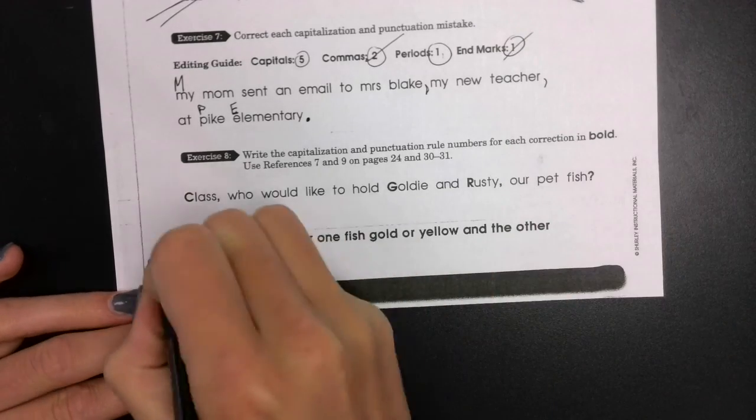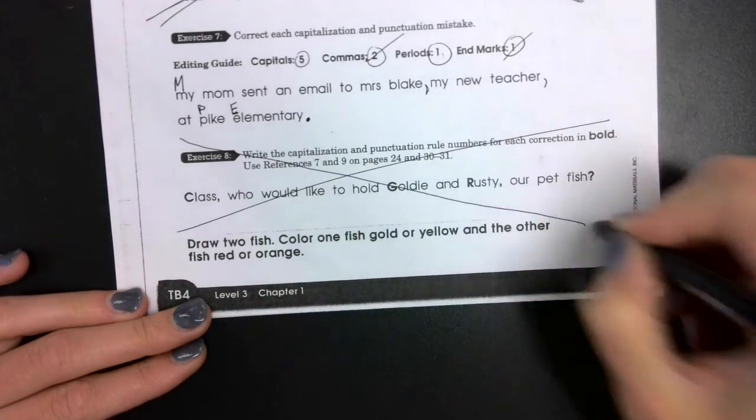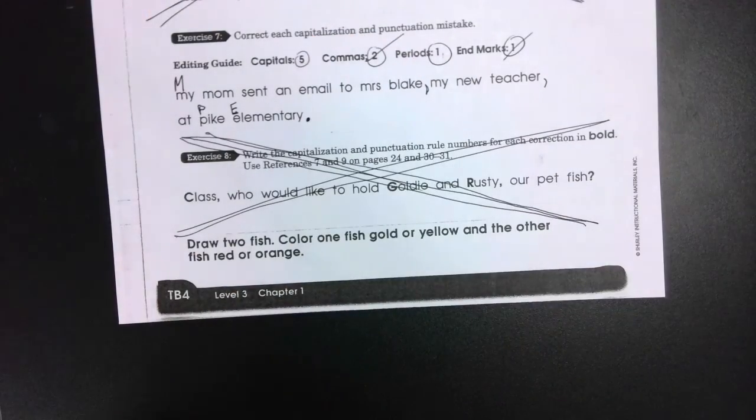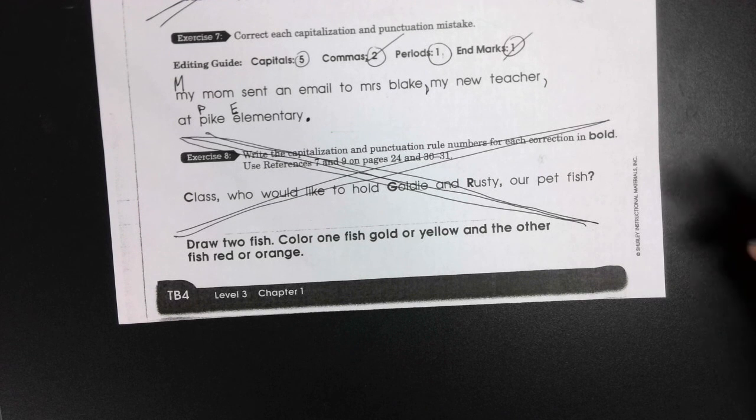Exercise 8, we're going to go ahead and cross off. Man, it always pays to be watching videos. Excellent. When you're done, please tuck it back in your Tuesday folder, and I'll see you tomorrow to start our new chapter.